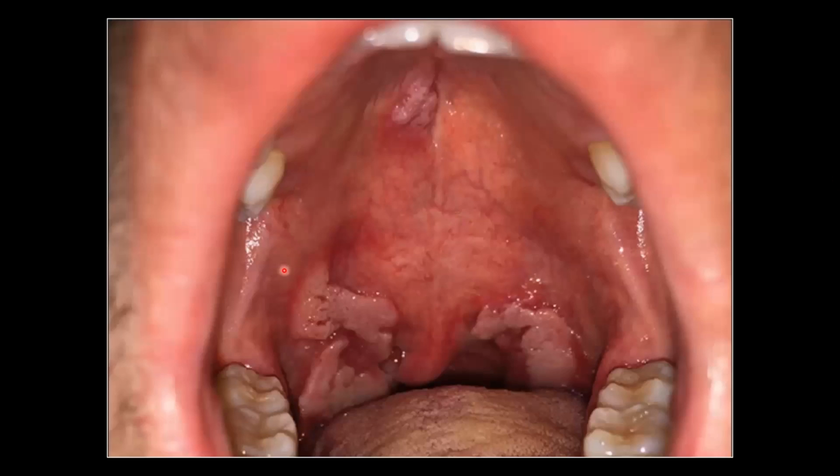And then this is the last one we'll show you. This is multiple condylomas. And again, if you air dry that, it is more finger-like or pebbly in appearance.